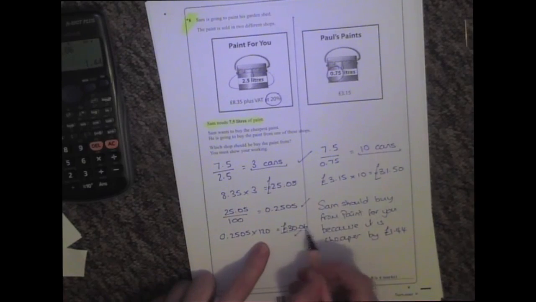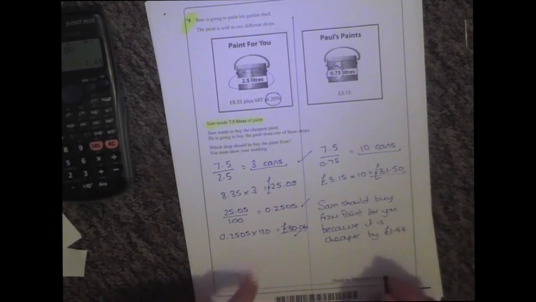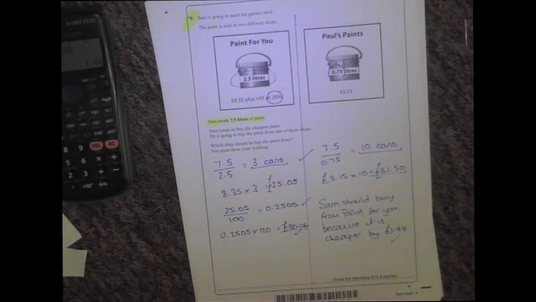So between this and this, between 2 correct answers, that's your 1 more. And then finally a correct statement. So that's the number of cans, a method to find the 20%, the answers of 30.06 and 31.5, and then a correct statement to back that up as well.